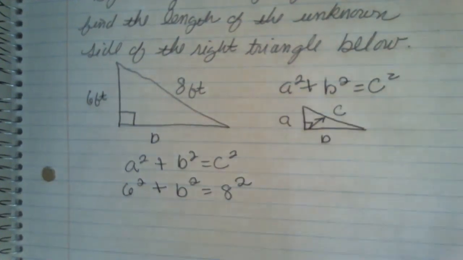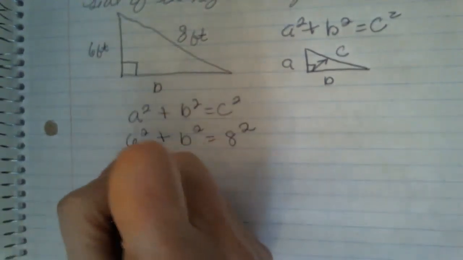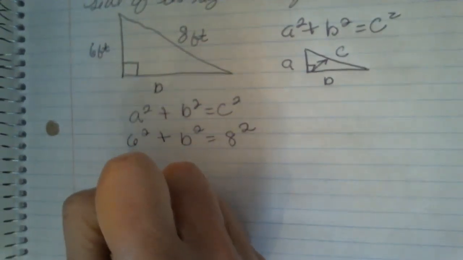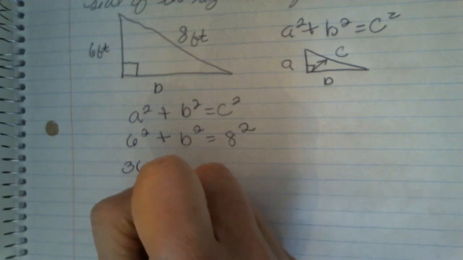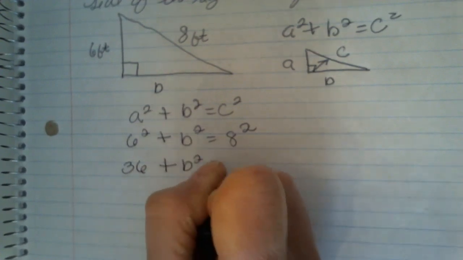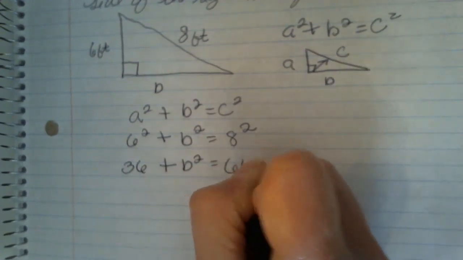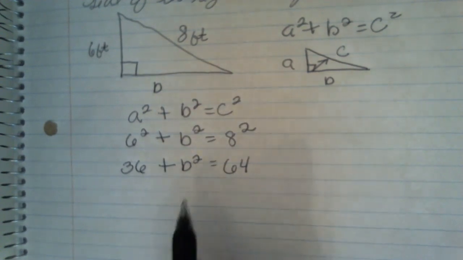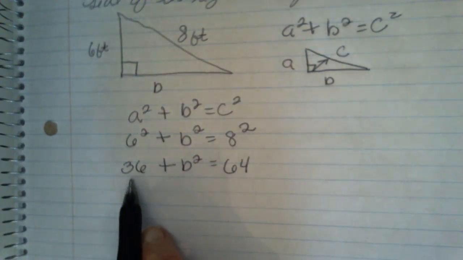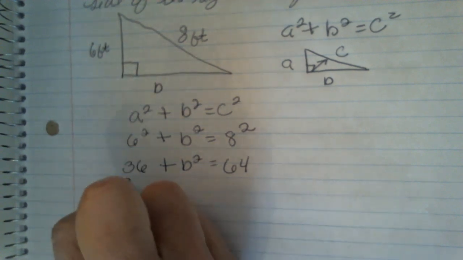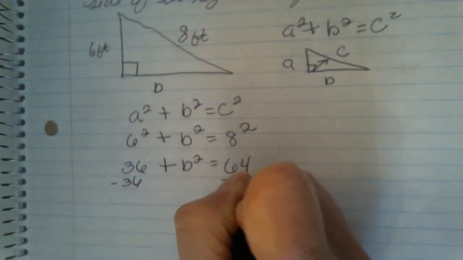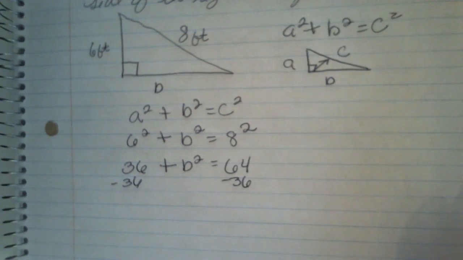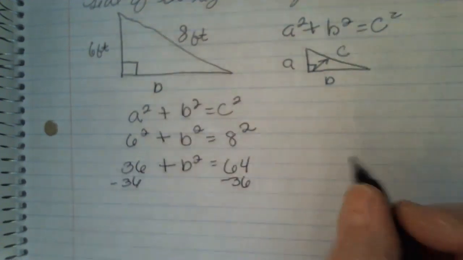Then I simply have to do my arithmetic. 6 squared equals 36. 8 squared gives me 64. Now I have to isolate the variable that I'm looking for, which is the b variable. So I have to move my 36 to the other side of the equation by adding the opposite. In this case, that's going to be a negative 36.